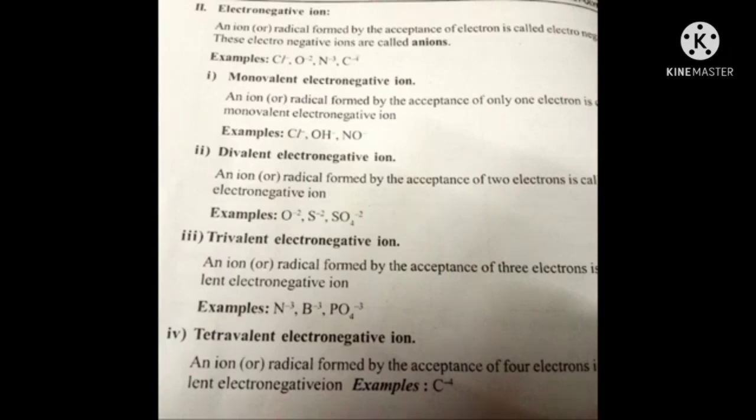I think you understood what is valency, what is variable valency, how the name is given based on variable valency, and what is an ion, and which charge it is acquiring after becoming an ion. Okay, thank you my dear children.